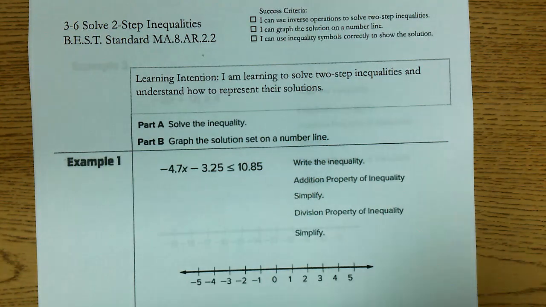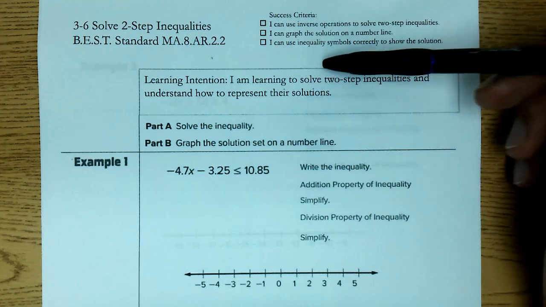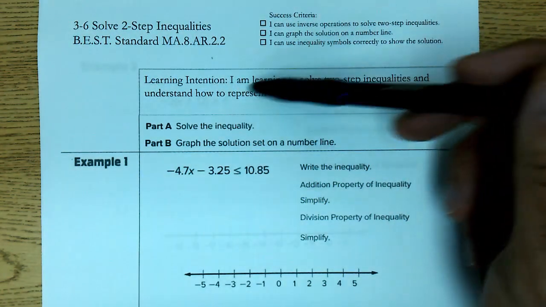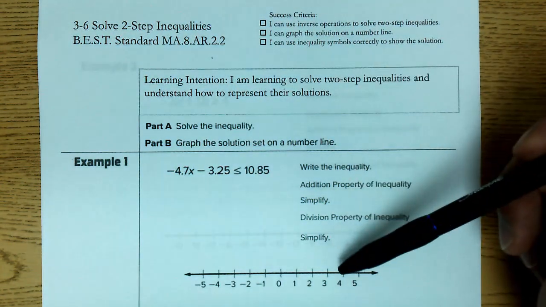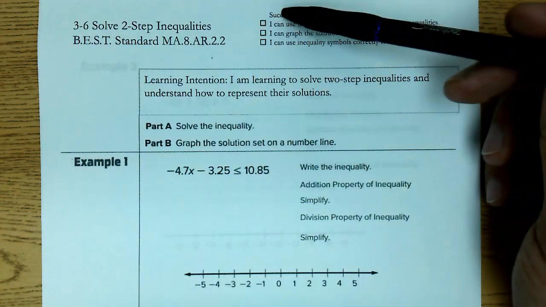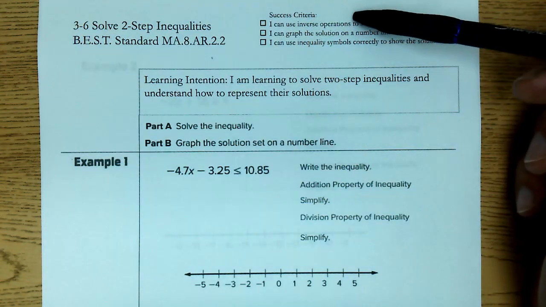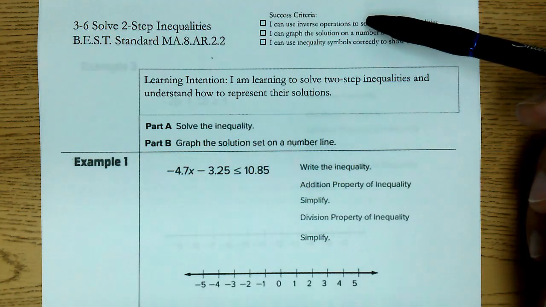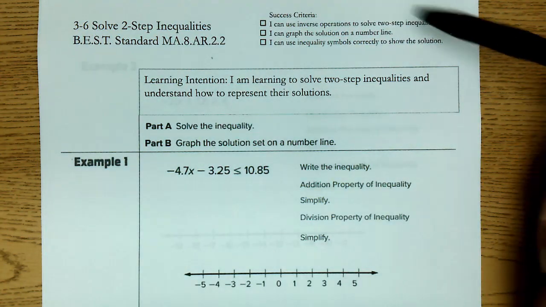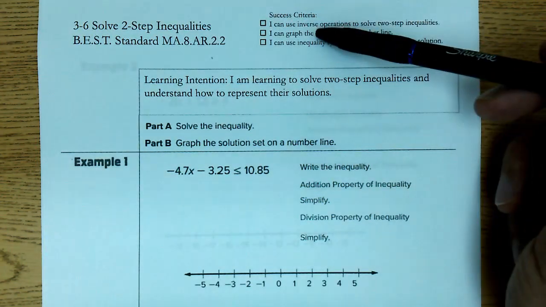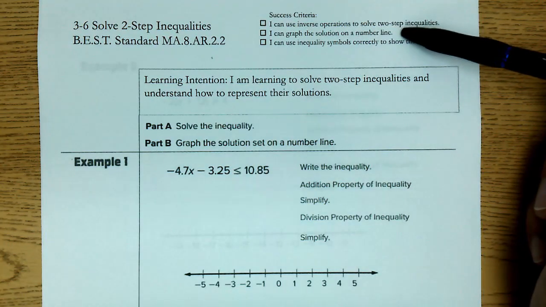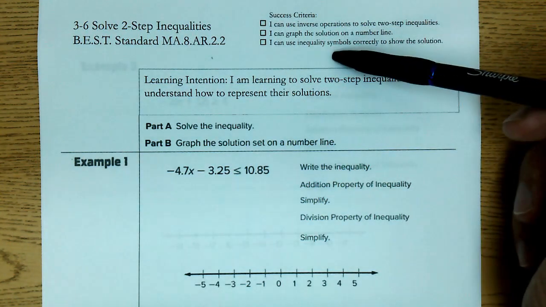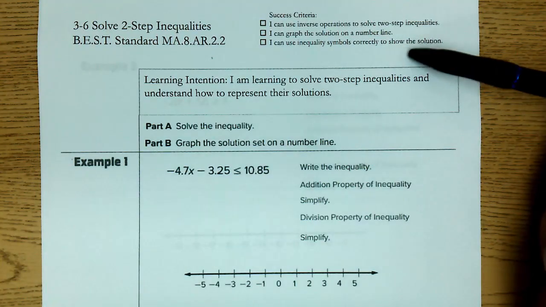Okay? So what are we doing today? I am learning to solve two-step inequalities and understand how to represent their solutions. That means putting them on a number line. I can use inverse operations to solve two-step inequalities. Inverse operations, we heard that when we were talking about equations. Same stuff. I can graph the solution on a number line. You've dealt with number lines in the past. You know what they are. And I can use inequality symbols correctly to show the solution.